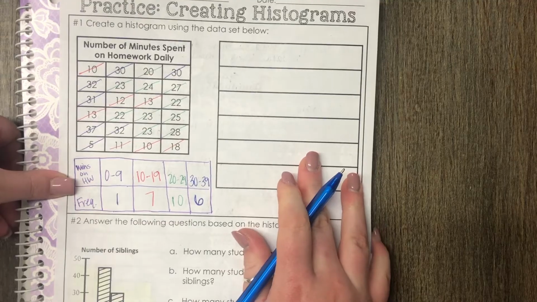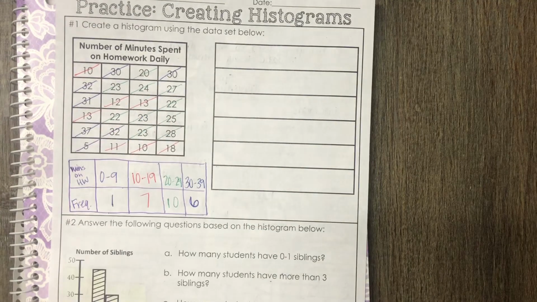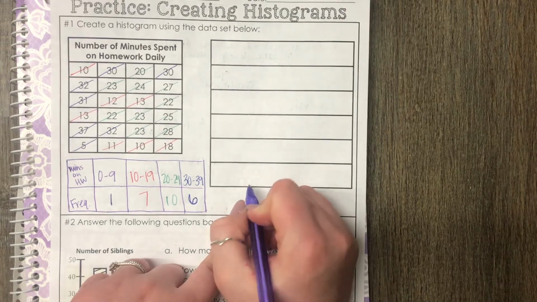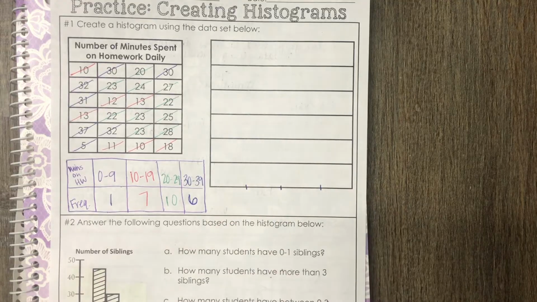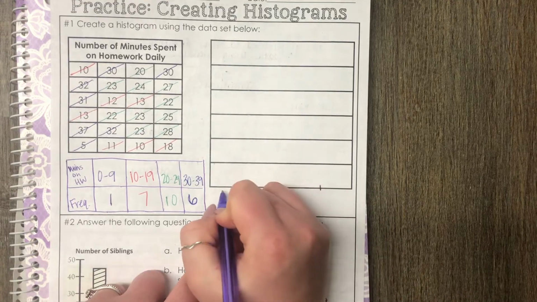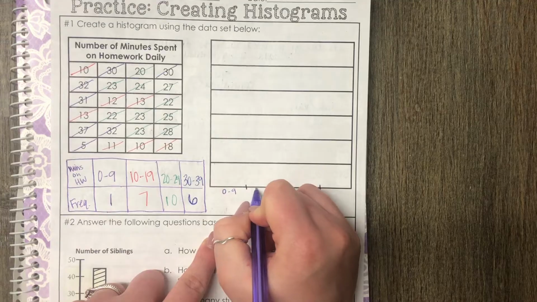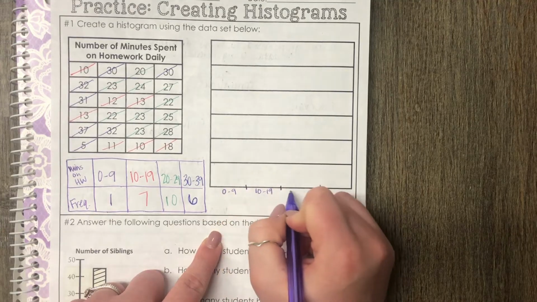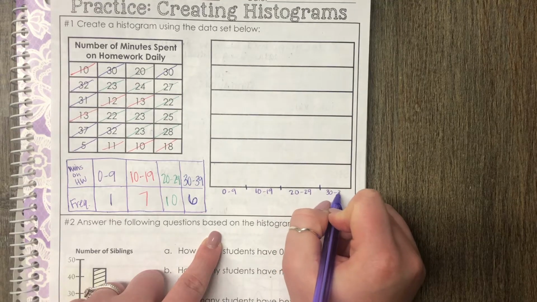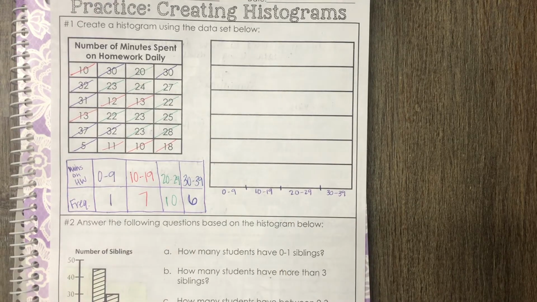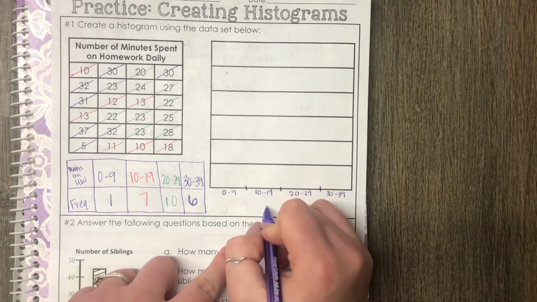Okay. And to be sure we have all of our data, I marked them off based on the color code that I used. And so now to create our histogram, we know that we need 4 bars. So we need to separate into 4. And we know that our intervals are 0 to 9, 10 to 19, 20 to 29, and 30 to 39. Okay? And this is the number of minutes.